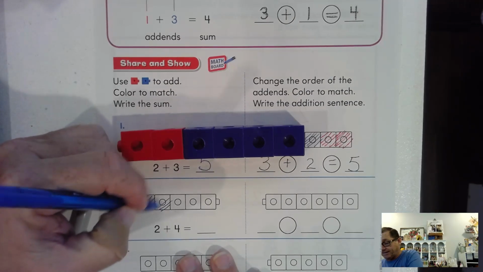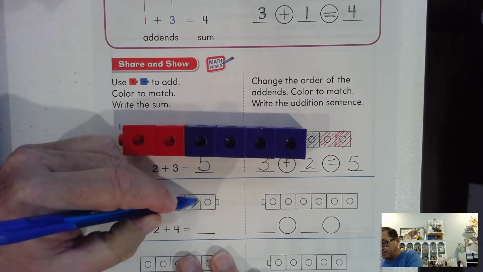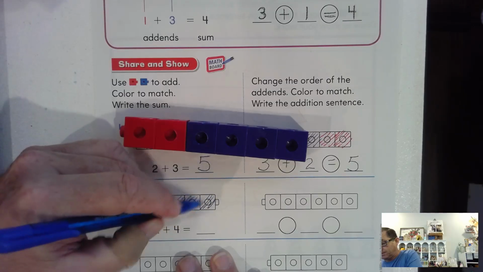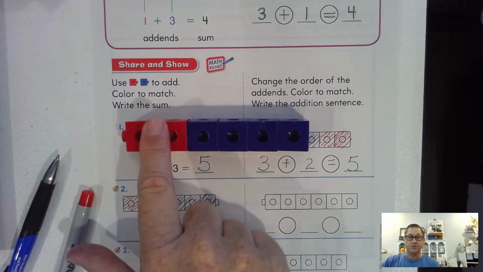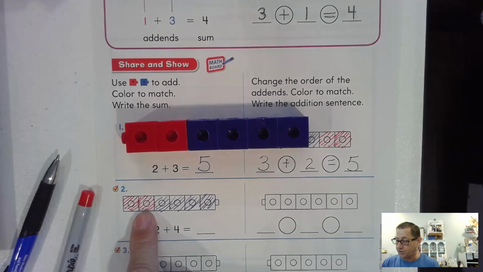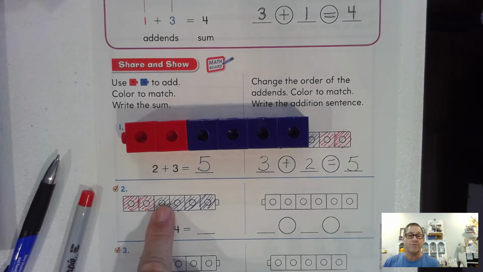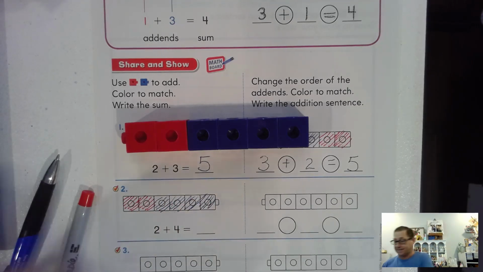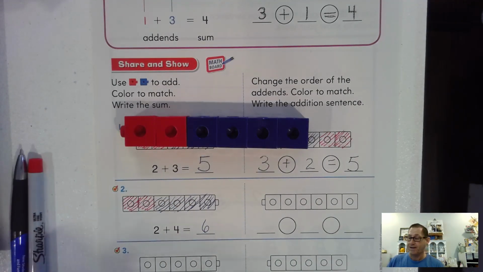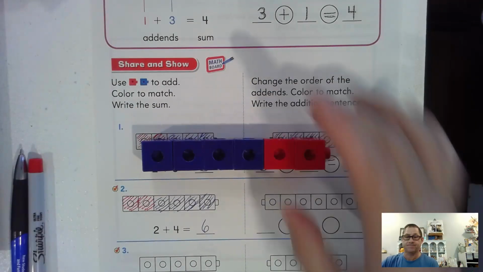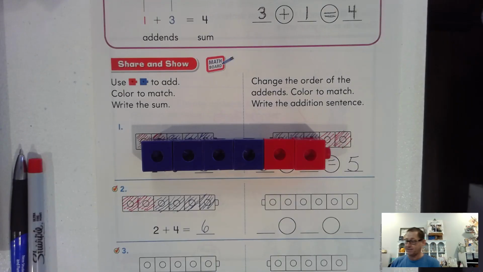All right, and then I have 4 blue. So what's the sum? 2 and count on, right? 2, count on. 3, 4, 5, 6. So the sum of that problem is 6. Now flip it and write the answer, or the sum.